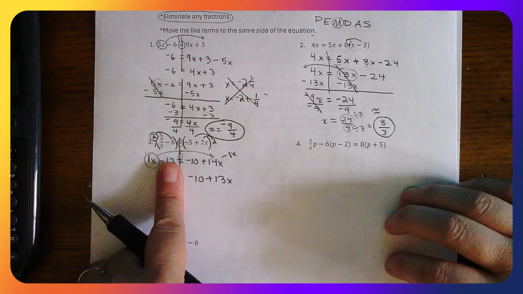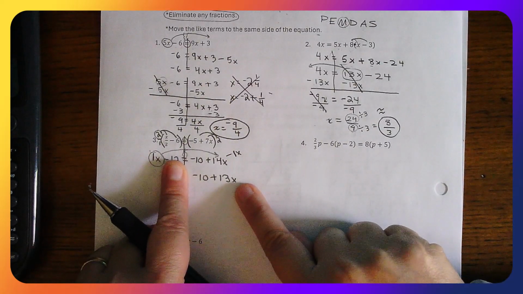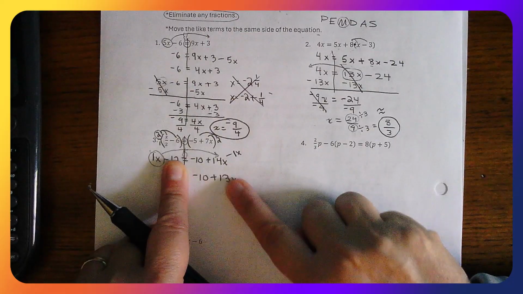So I need to, don't look over here. You're worried about x. How would you get x by itself? Well, you wouldn't want to get rid of the 13 first.